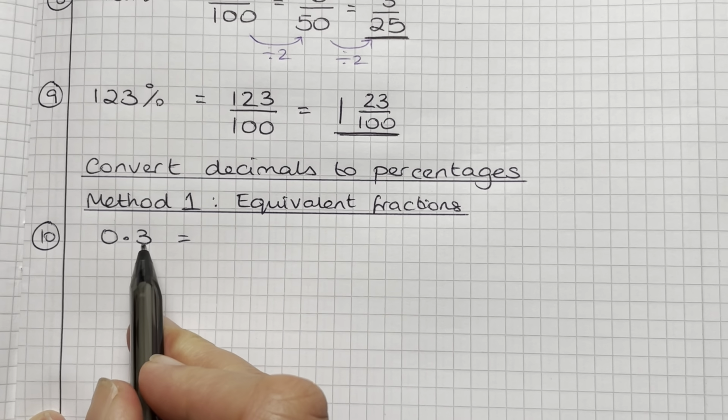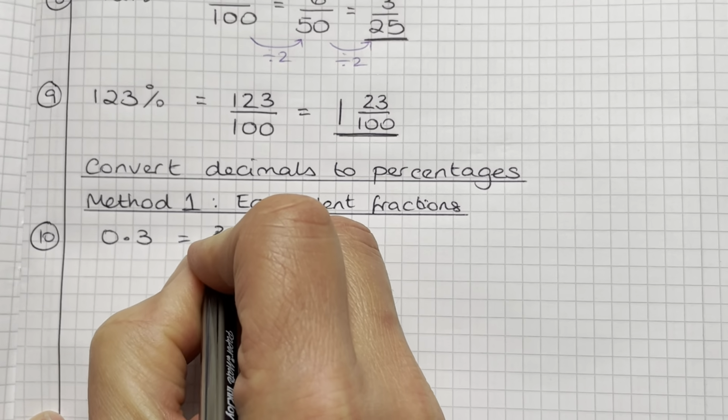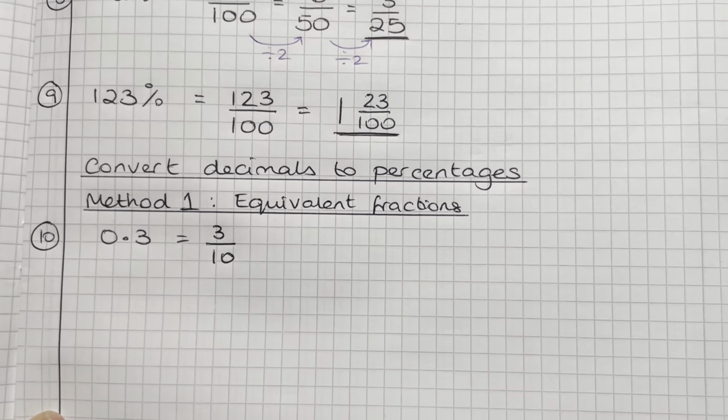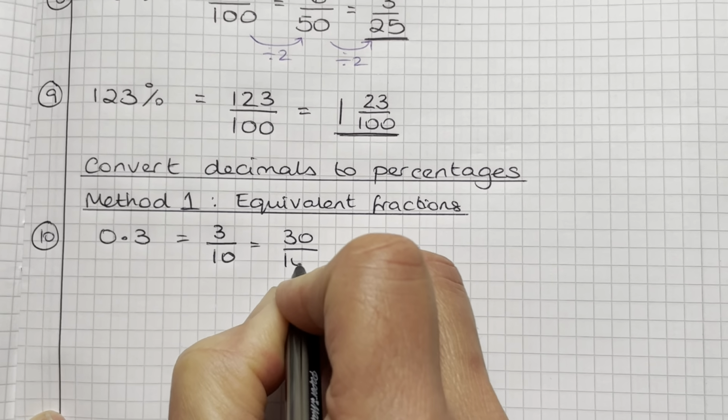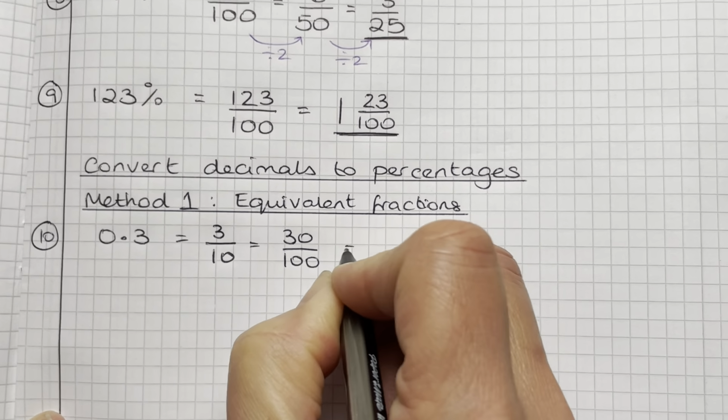I've got the number 3 in the tenths column. So I have 3/10. I then turn it into 30 over 100. And therefore I know my percentage is 30%.